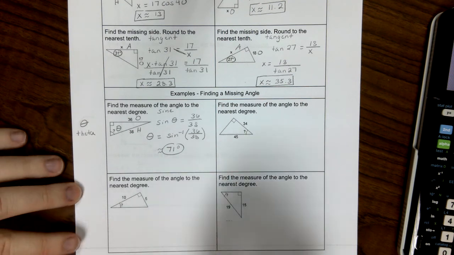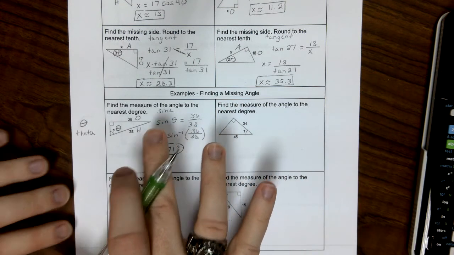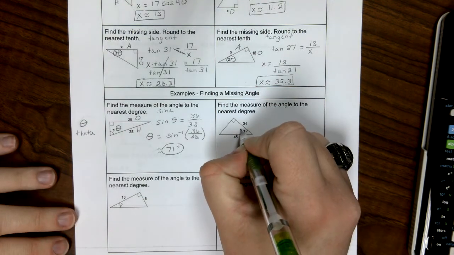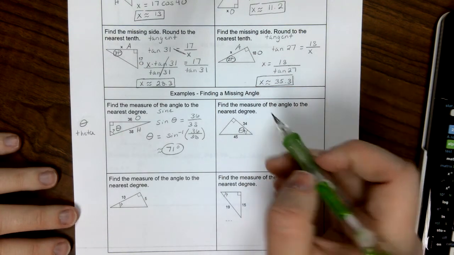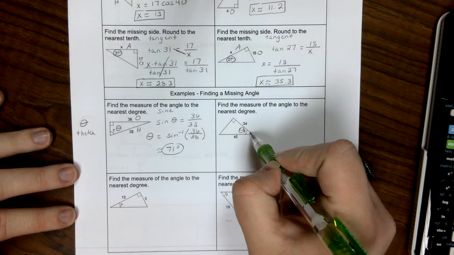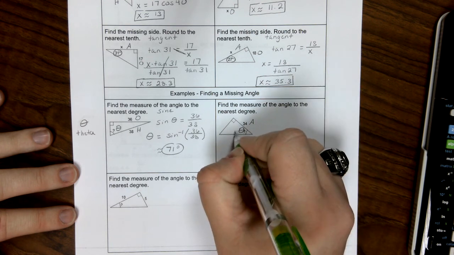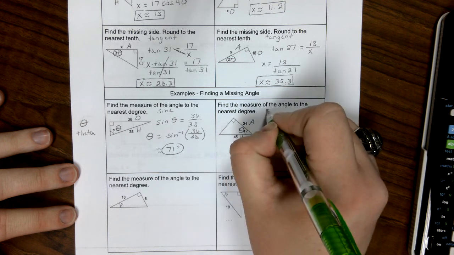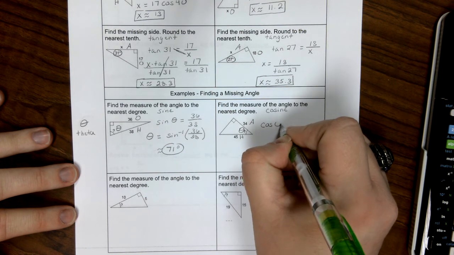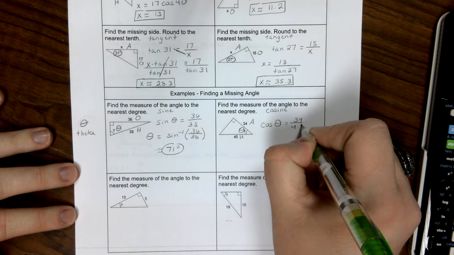All right. So this is our process, and we'll change sine out for cosine or tangent whenever they pop up. So right here's my theta, or capital X, whatever you want to call it. From this angle, notice that I have the leg next to it, so that's the adjacent, and the 45 is the hypotenuse. So this is a cosine problem. So cosine of my angle equals my adjacent over my hypotenuse.